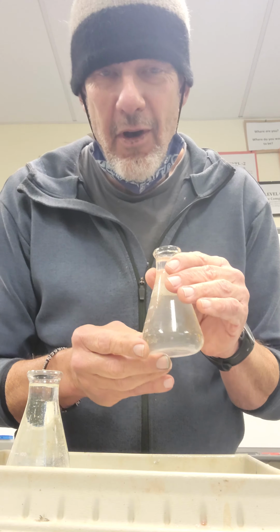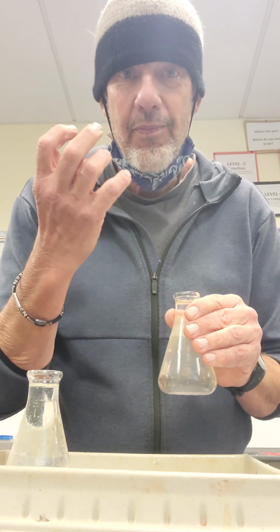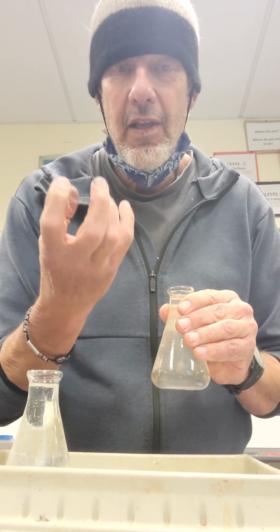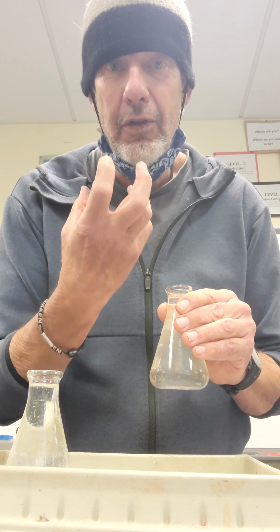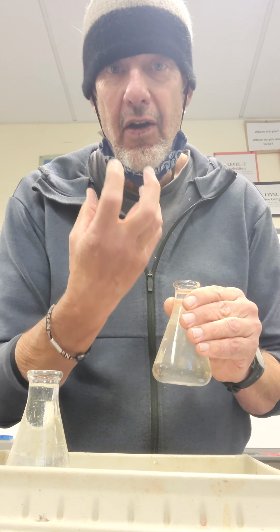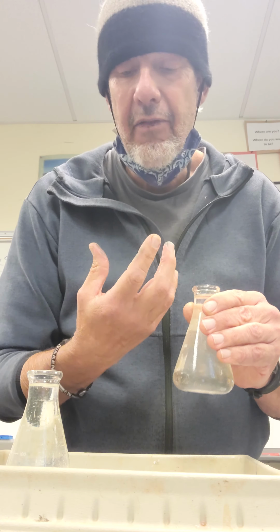Do you think salt water would be more heavy or less heavy than fresh water, considering the polar properties of the water molecule? Remember, they dissolve salt because they can hold on to it. So we actually are adding mass. So the salt water would be heavier.